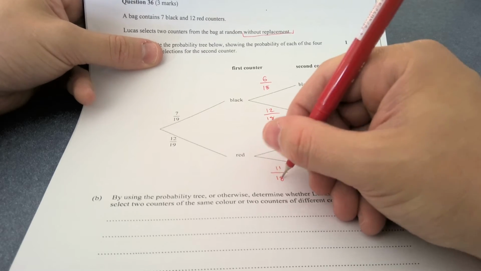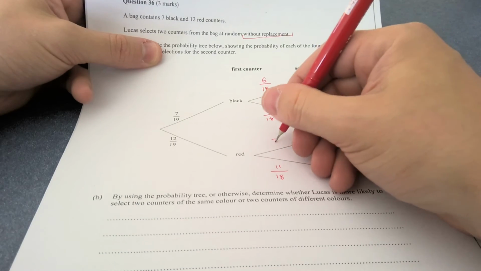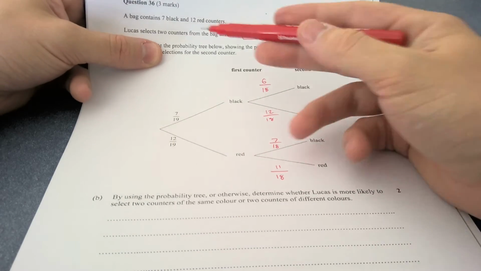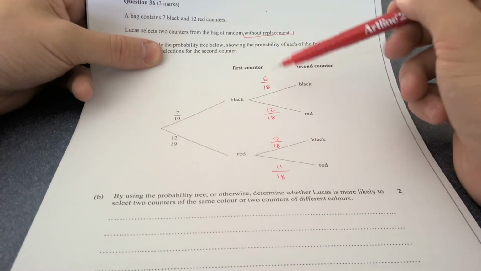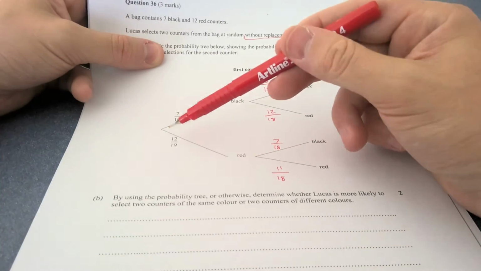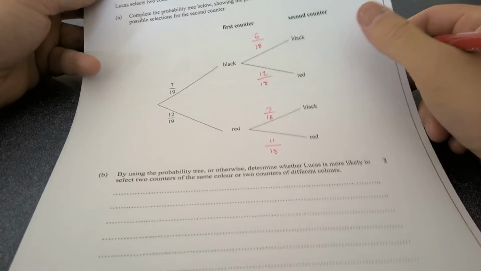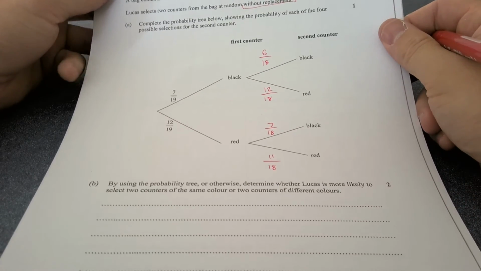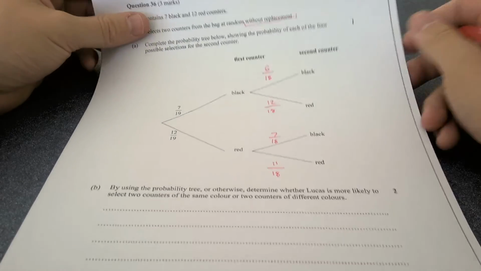Similarly here, if I chose a red one first, then the probability of me choosing a red one second is 11 over 18, and then me choosing a black second would be 7 over 18 because I've still got the original 7 black counters here. So remember, if we chose a black first, it changes the numbers in this way. If I chose a red first, it changes the numbers in this way. So by using the probability tree or otherwise, determine whether Lucas is more likely to find 2 counters of the same color or different colors.